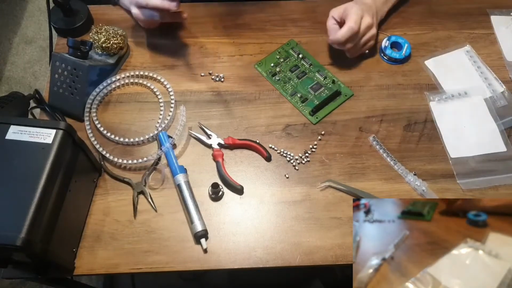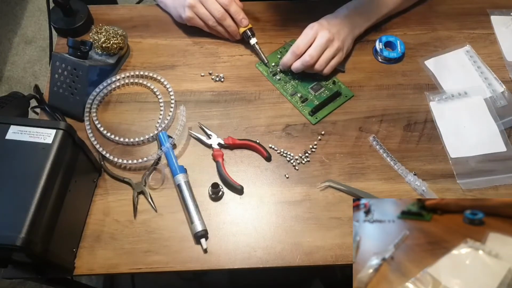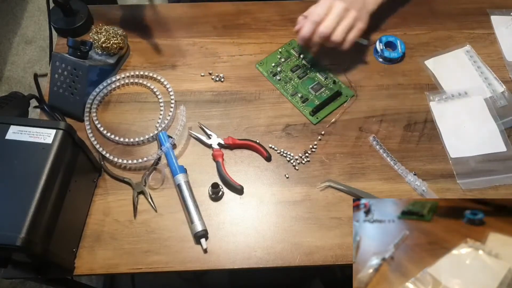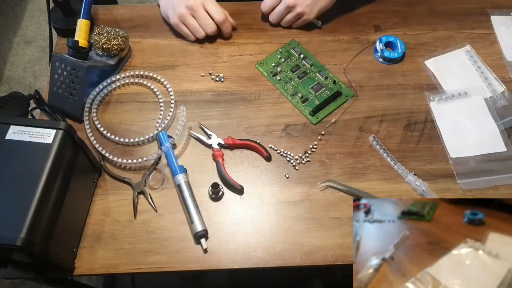You know what? That did actually work quite well. I was questioning whether it works with the flux, but that went easy.